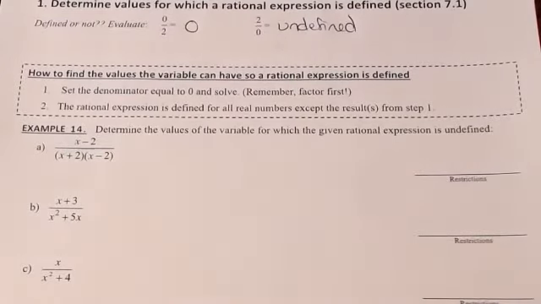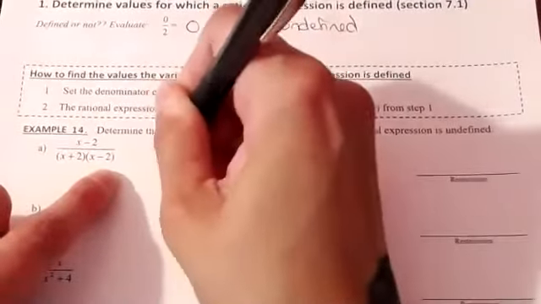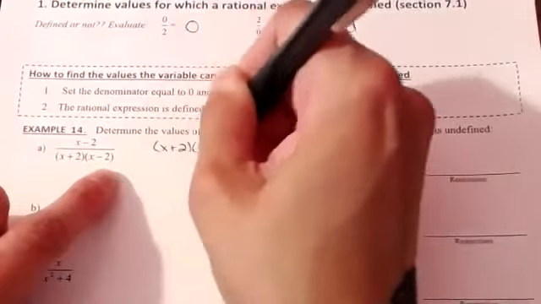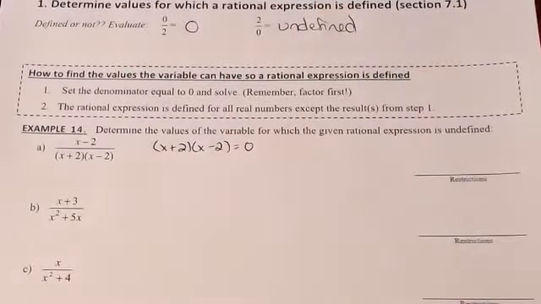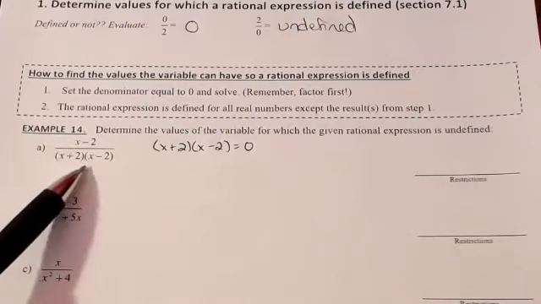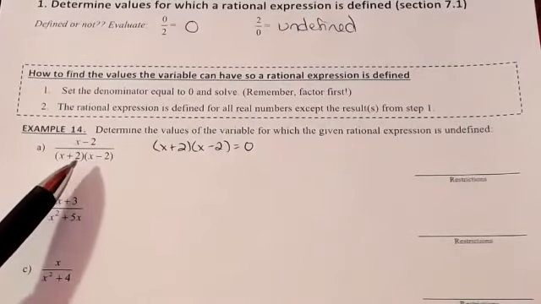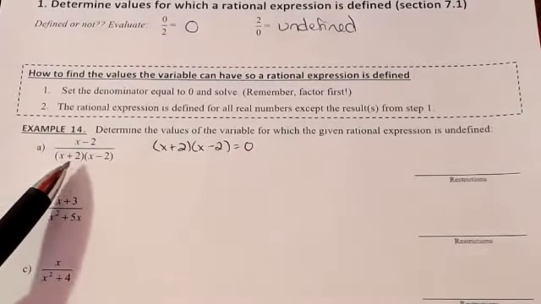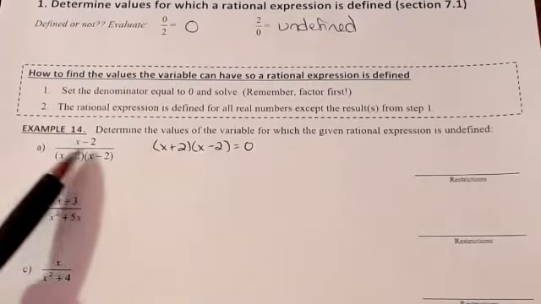So let me show you what I'm going to do. I'm going to take this denominator, x plus 2 times x minus 2, and I'm going to set it equal to 0. You're probably thinking, wait, can't you just divide out x minus 2 and get rid of it? No, because the point of this is to figure out where the denominator is undefined. So what we do is we focus all of our attention on the denominator.